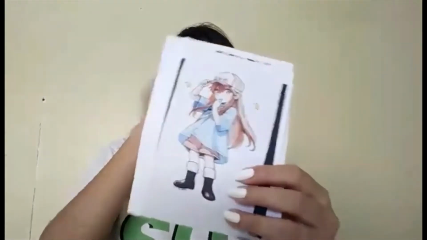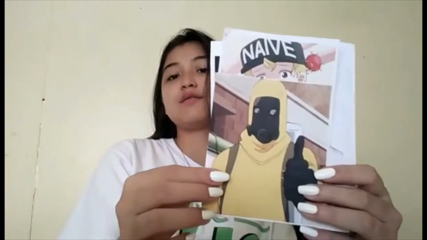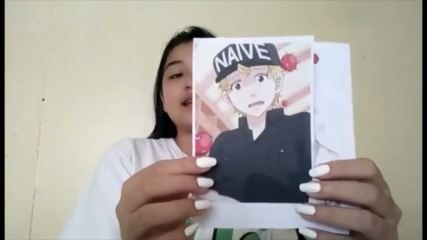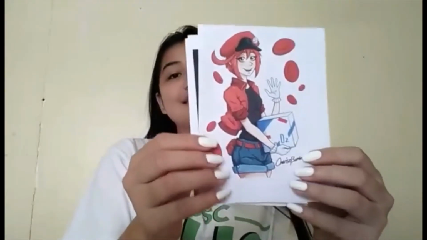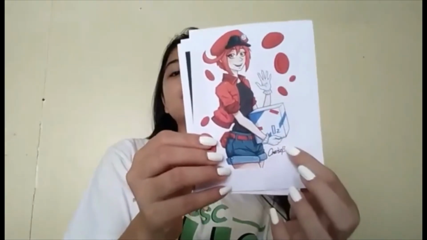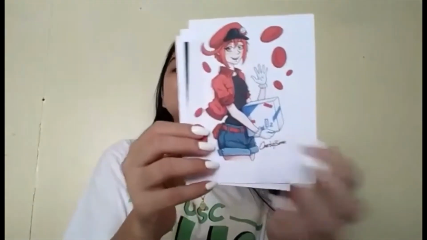We have number 2. What did the characters in the anime represent? So I have here the main characters. Platelet, macrophage, considered as the cleaner, monocyte, comprises 7% of the white blood cell, and the naive T cell, it is an immature T cell, white blood cell that kills bacteria, and the red blood cell that carries oxygen and carbon dioxide through the blood vessels.